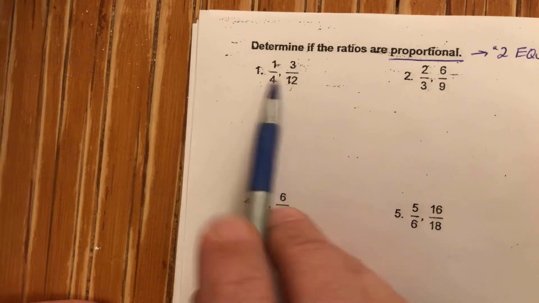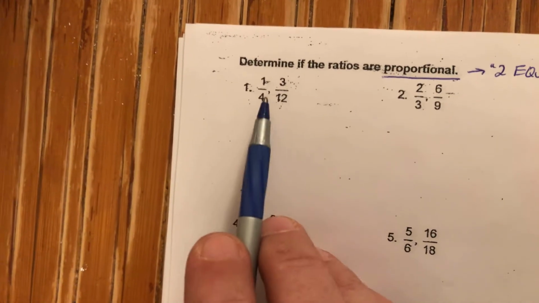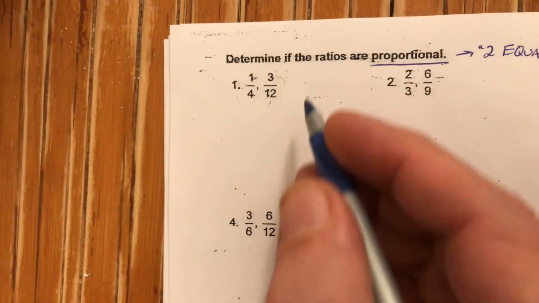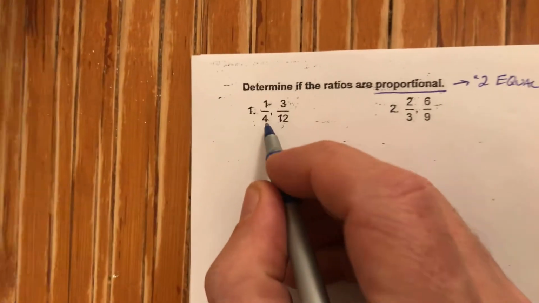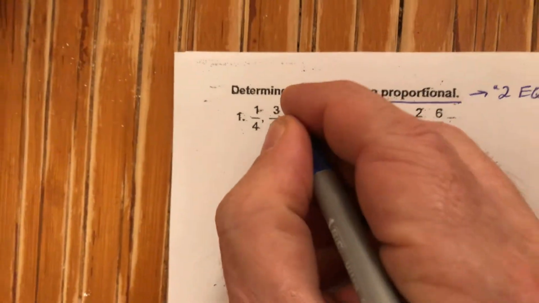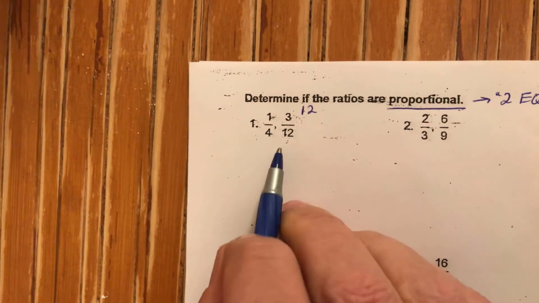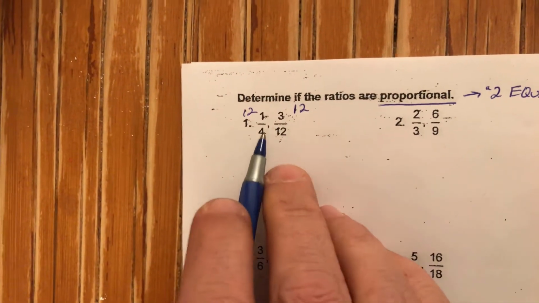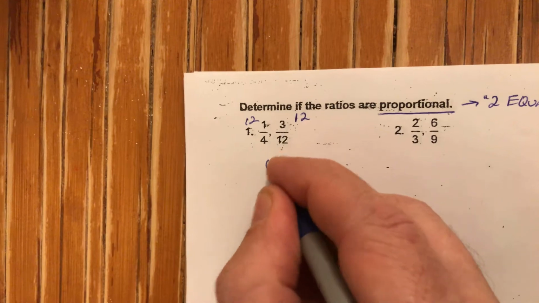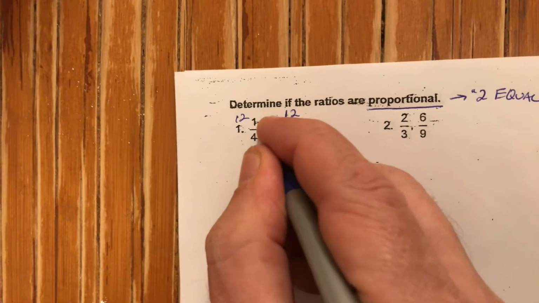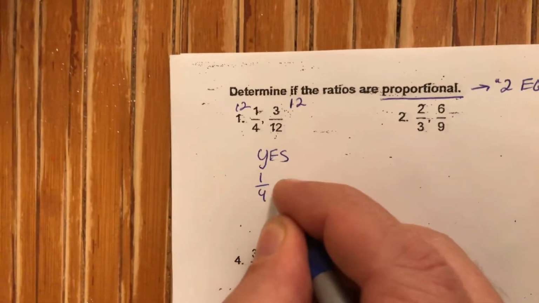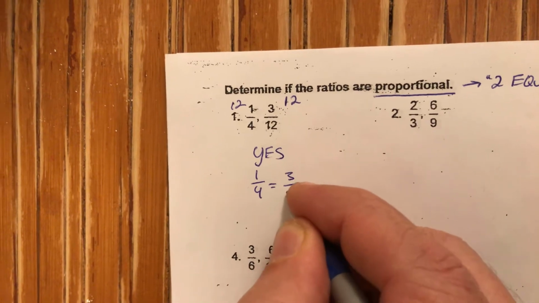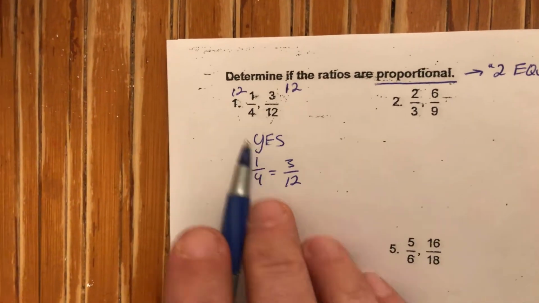But the method I'm going to show you will work for everything because sometimes we can't do it mentally. So we call it cross multiplying. What you do is you just take 4 times 3. Well, 4 times 3 is 12. And you look diagonally this way, and 12 times 1 is 12. So because those are the same number, we can put yes. Basically, we can say yes, 1/4 is equal to 3/12. That's how I'm going to show you all of these.